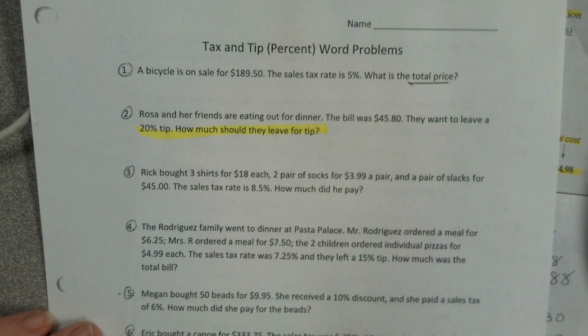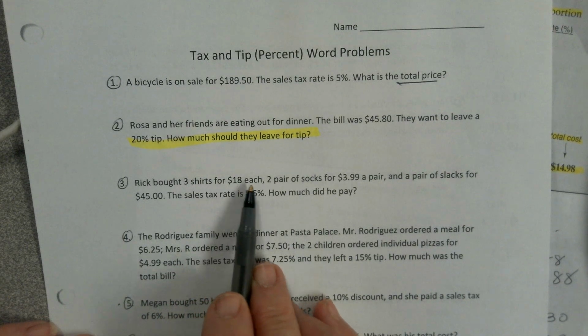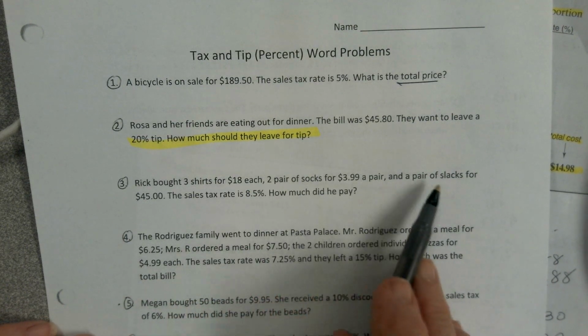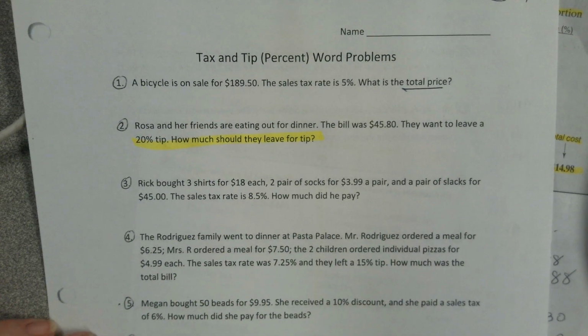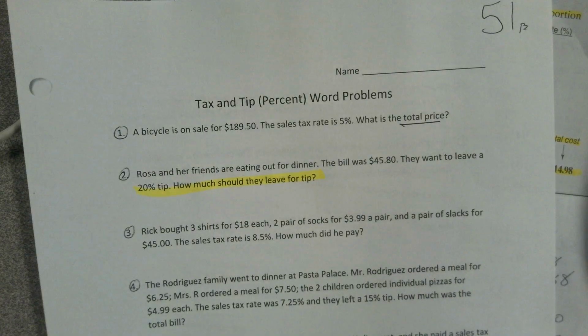Okay. Then, this time you bought 3 shirts, 2 pairs of socks for this amount, and slacks. I think you might need a different sheet of paper for this one, because some of them, they start getting crazy.